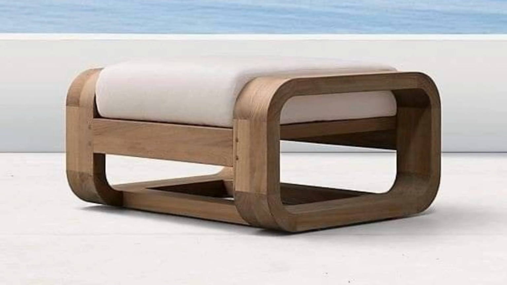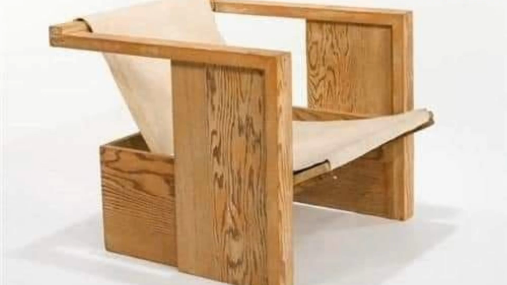Personalized engravings. Adding engravings or carvings to wooden chairs can give them a personal touch. Whether it's a family name or a meaningful quote, these details make the chair uniquely yours.